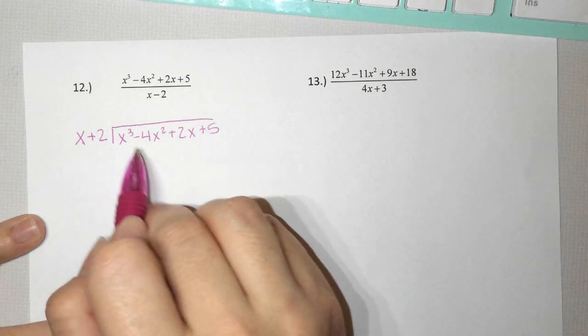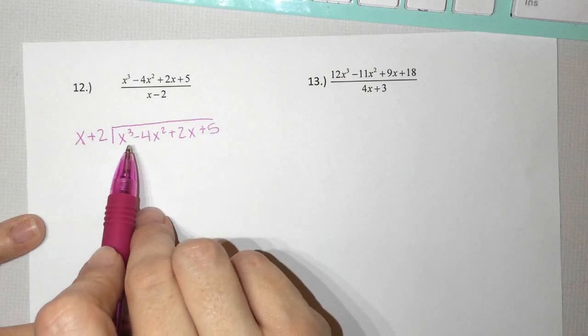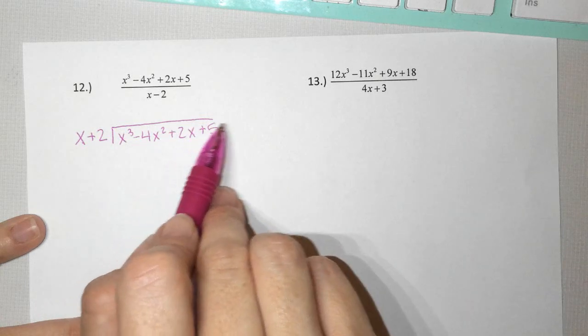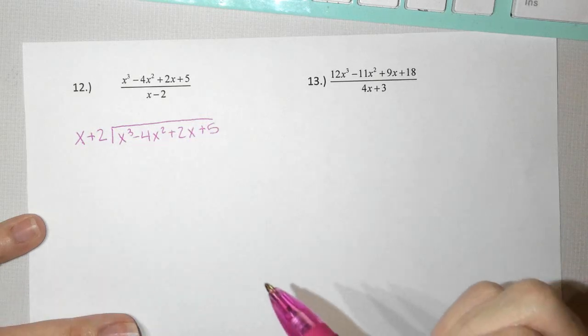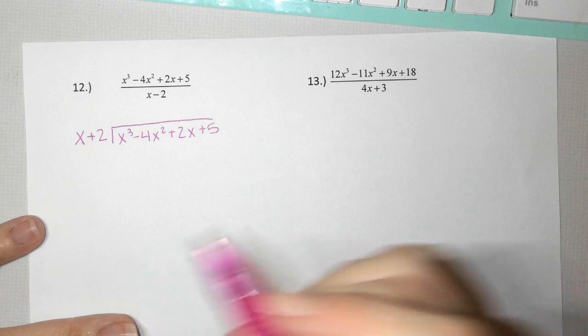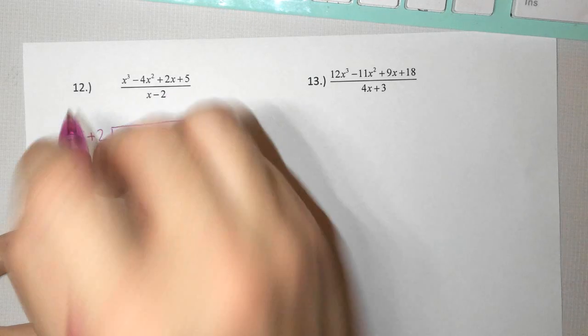So 1, 0, 3, 2, 1, 0. Remember, we're checking the degree. Degree of 3, degree of 2, degree of 1, degree of 0. So we're good. Nothing's missing. We're going to pay attention to our first terms first. So let me get my highlighters out.